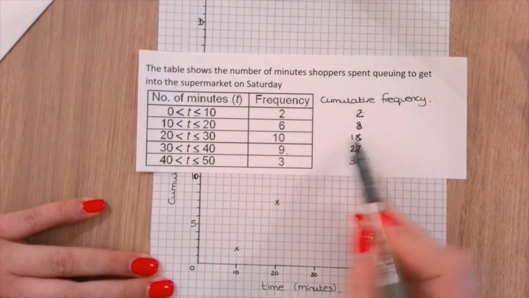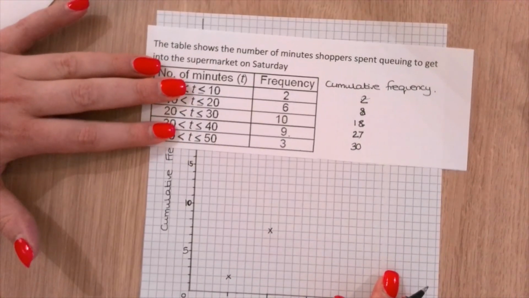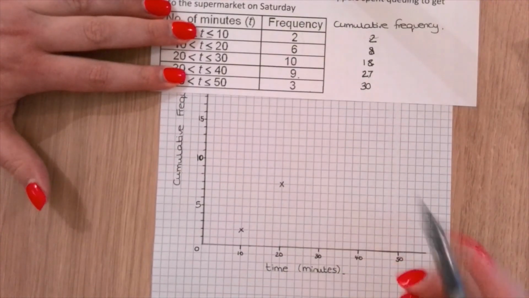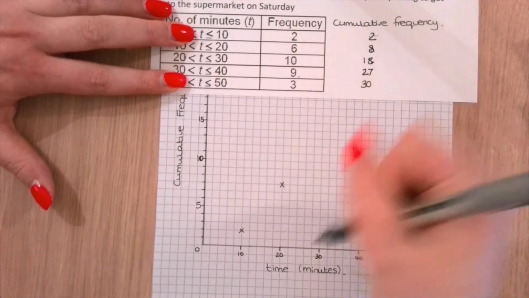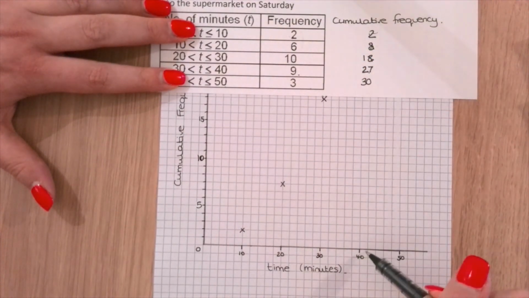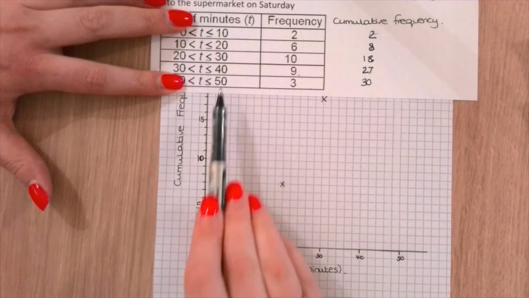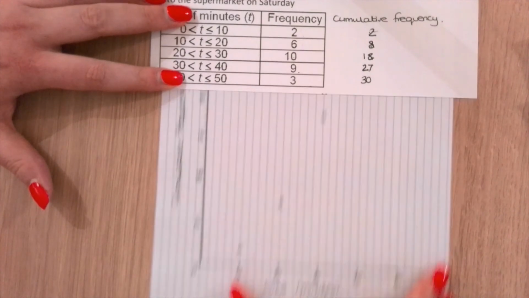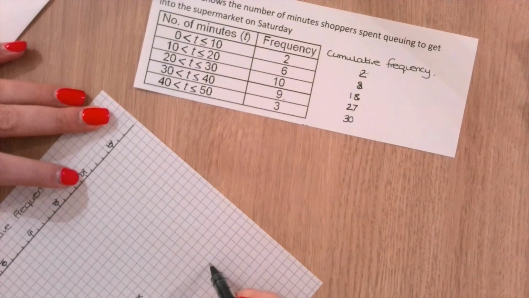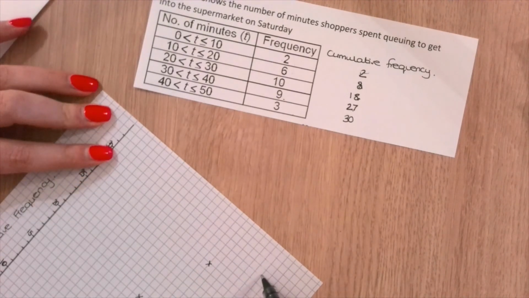And the next one, I plot at 30, and then it's 18. So 16, 17, 18. 40 is 27, and 50 is 30. I'm just going to plot that on, 40 at 27, and 50 is then at 30.